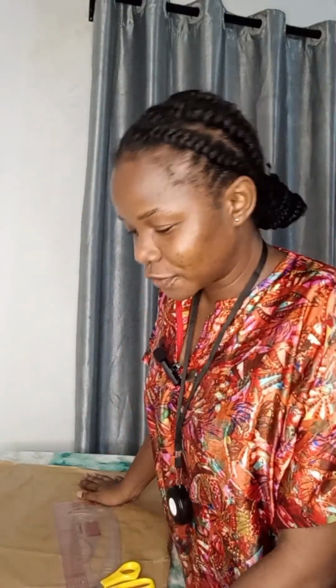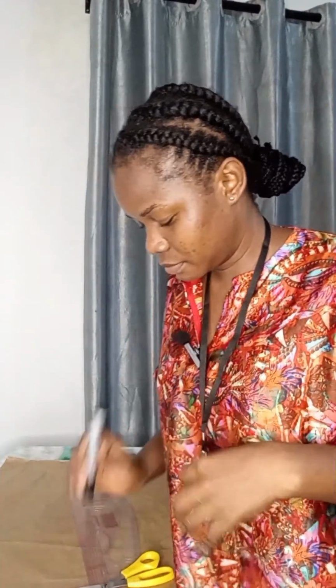So let's kick off, right? Let's get going. What you need is your tape rule. I have my tape rule here. I'll be using a pattern paper for this, my scissors, and of course the curved ruler. So let's start. I'm making an exaggerated skirt at the hip area.